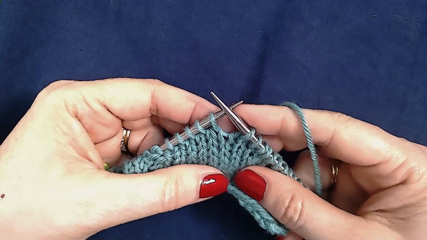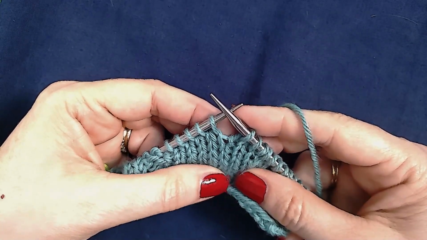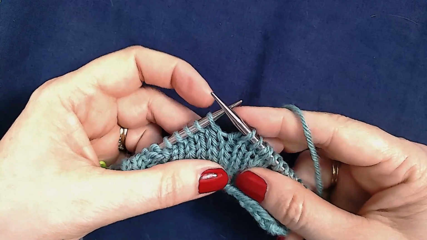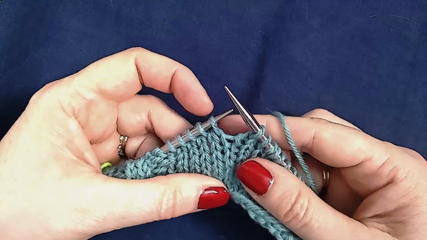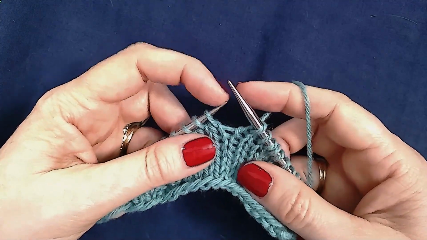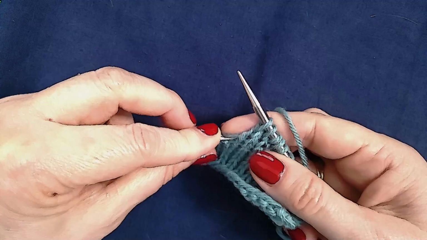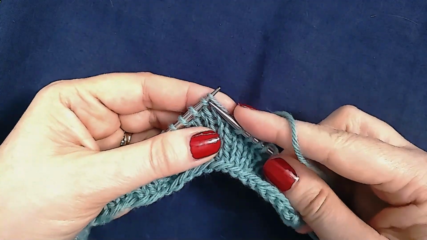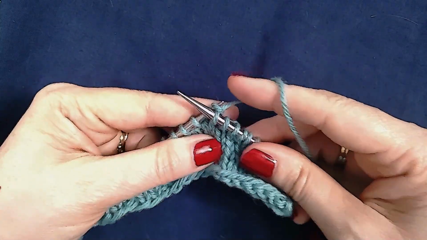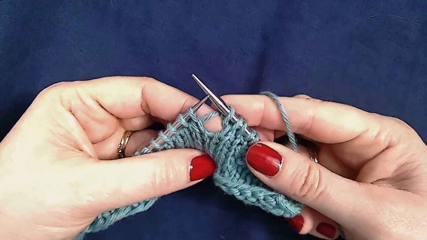There's a third make one option called a make one open, which is essentially making a yarn over from the row below. So you work to your increase location, you use your left hand needle tip to lift the bar between two stitches from front to back, and then you knit into the front loop, creating a yarn over.